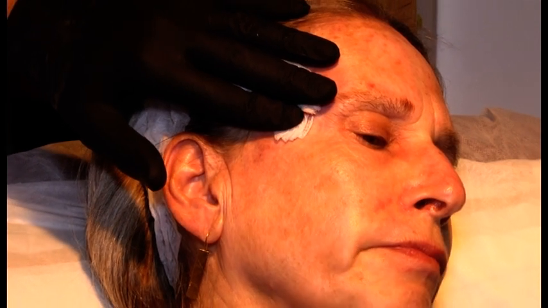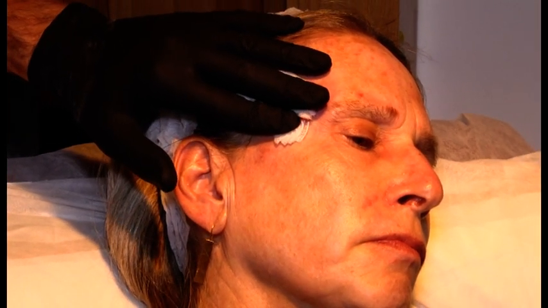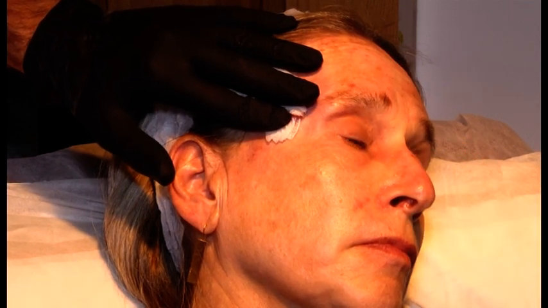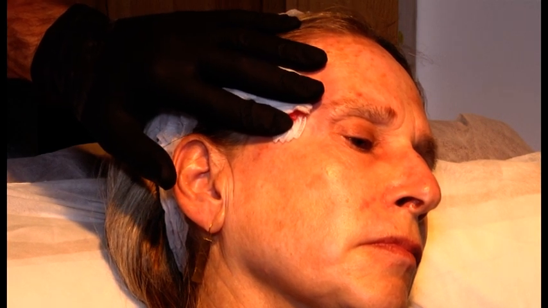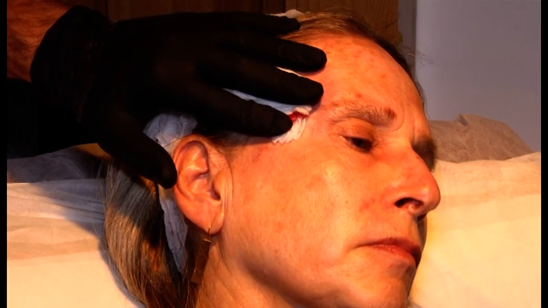And do you have the Radiesse prepared? Fantastic. Thank you very much. This is a 1-to-1 dilution. And can I have a cannula on there? Maybe a blue one. Blue one is good. Thank you very much.